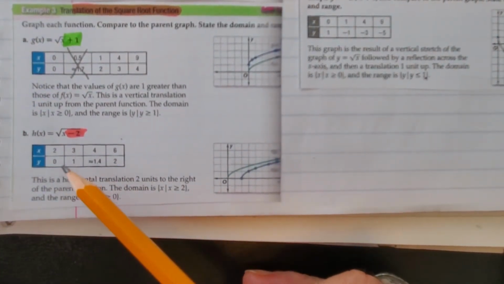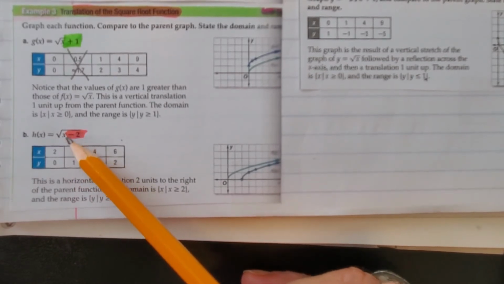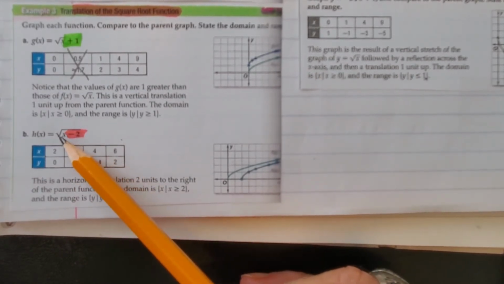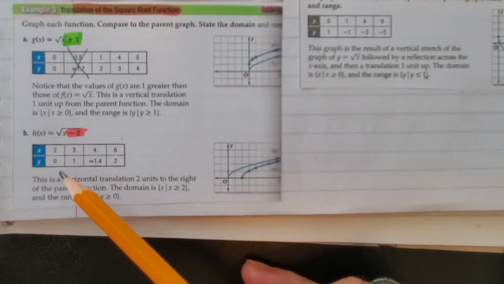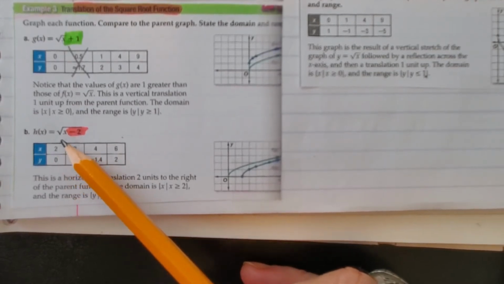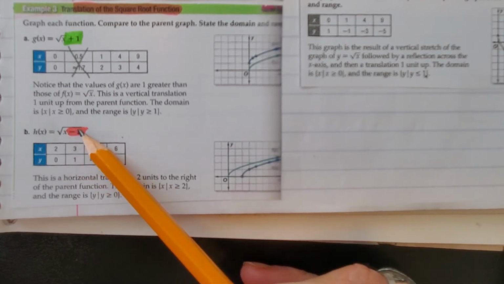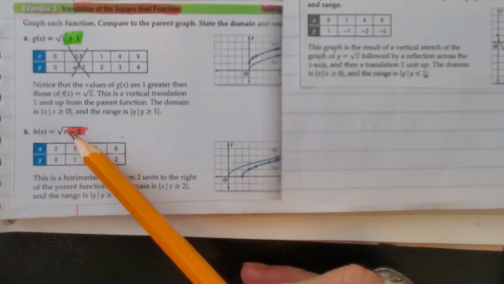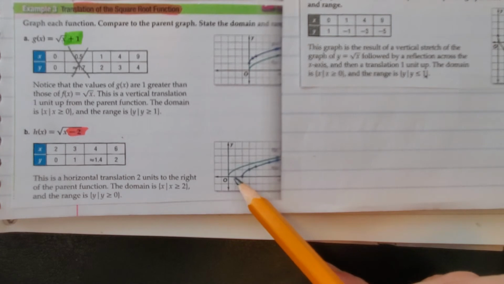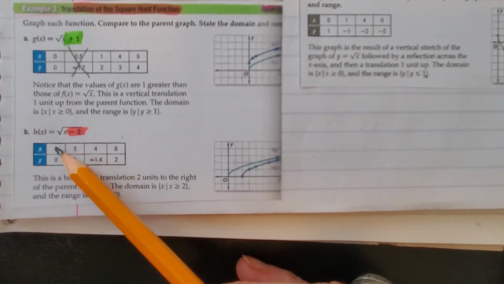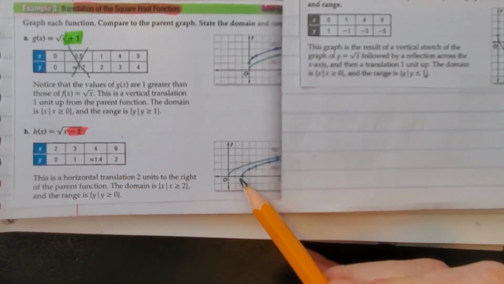Now in this case, when you have -2 underneath the square root paired with the x value, let's say you put 0 in, it wouldn't work out, because 0 minus 2 is -2. Square root of a negative number doesn't work. That's why there's no 0 here. So what happens? You put 2 in, you get 0, so you get the point 2, 0. It moves to the right too.